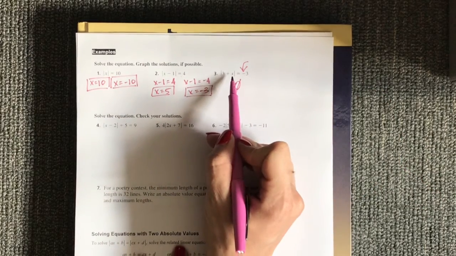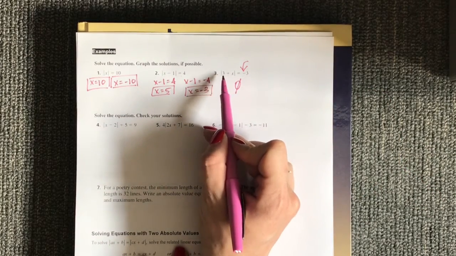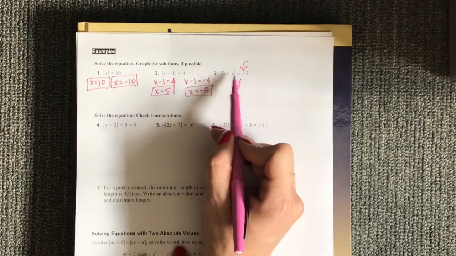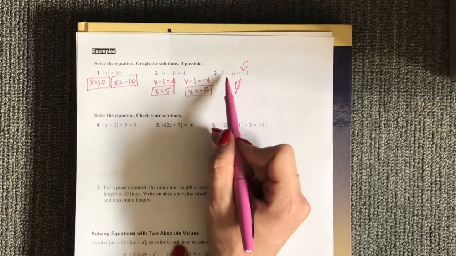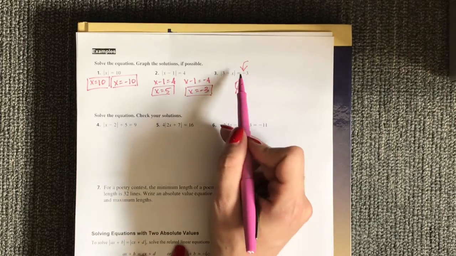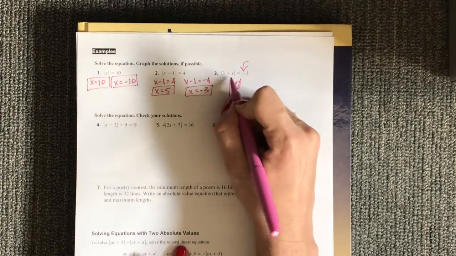Because there's no number for x that you could plug in where when you take the absolute value of 3 plus x, it ends up being -3. Because when you take the absolute value of something, it's never negative. So that's automatically no solution.